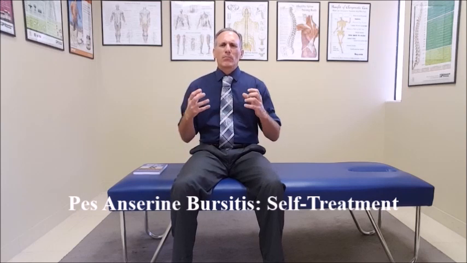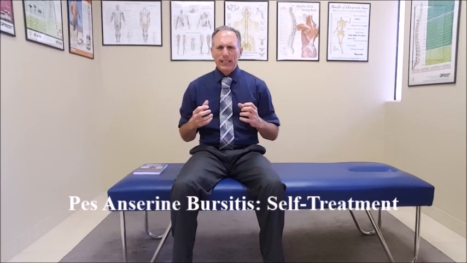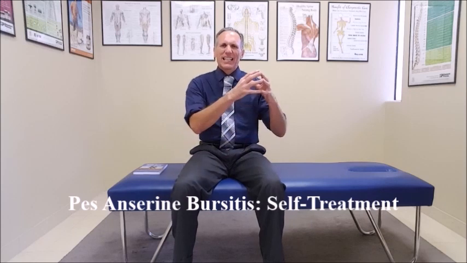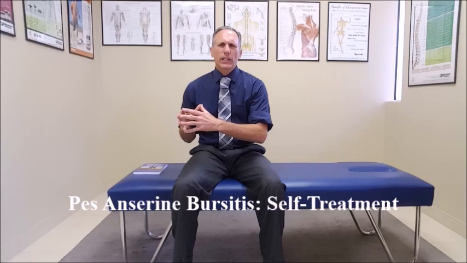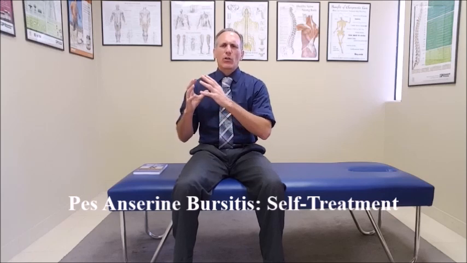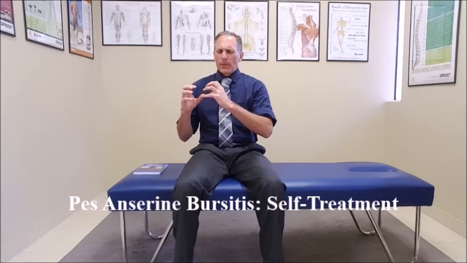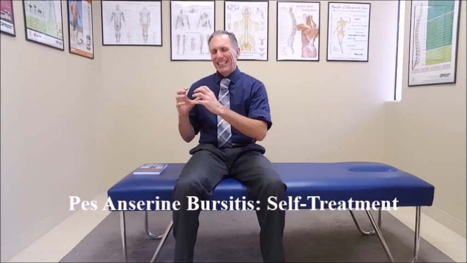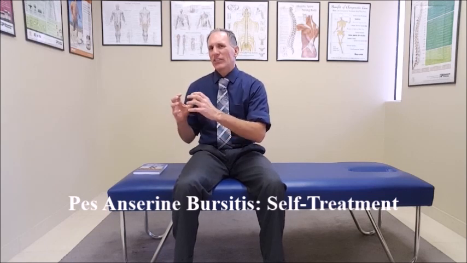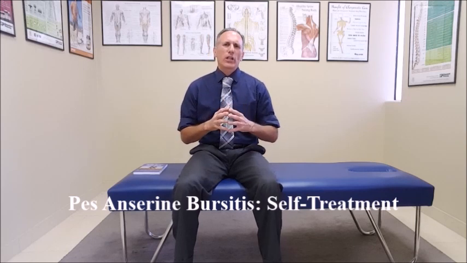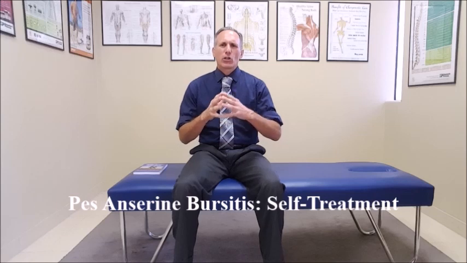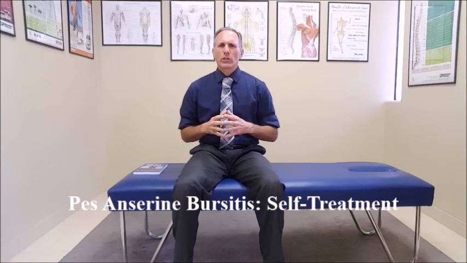You want to remove the contributing factors, the extrinsic factors and the intrinsic factors. The extrinsic factors, you're going to have to modify your training. You're going to have to figure out ways to take the motions and the exercises that are causing this condition out of your routine. You're going to have to change your ergonomics when you are sitting and when you are sleeping.